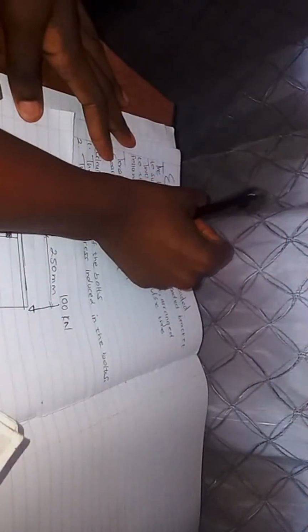We pray, amen. So we are gathered today to do BSc N6, Building Structural Construction N6. This is the question that I'll be doing, and this is called eccentrically loaded connections. So this is what we'll be doing today.